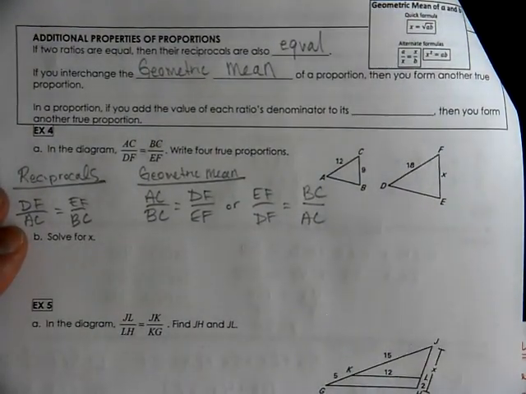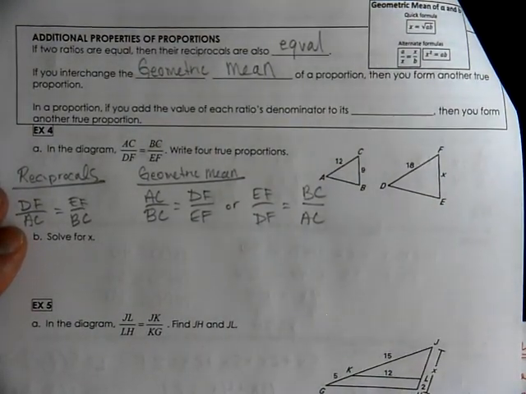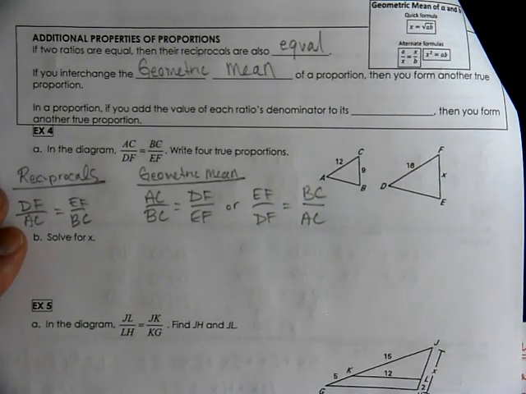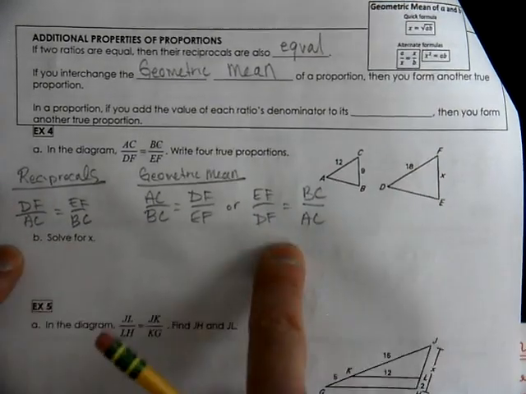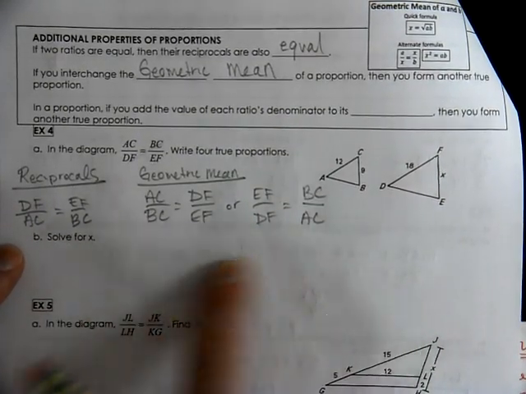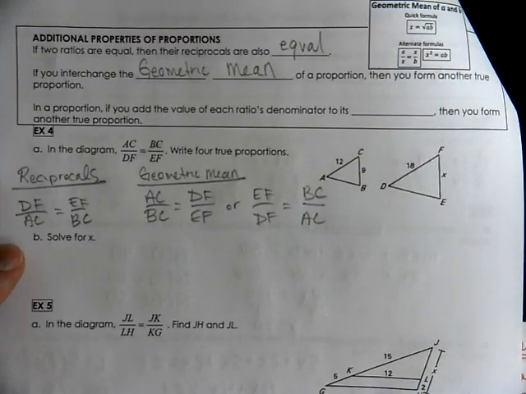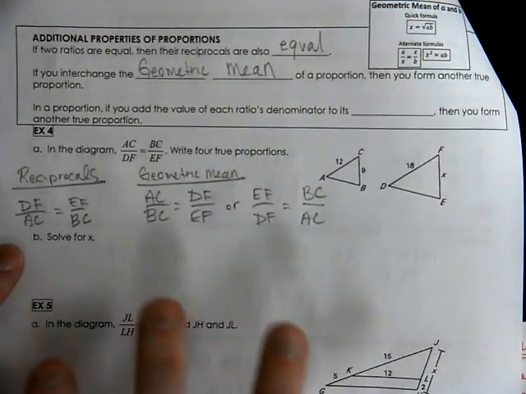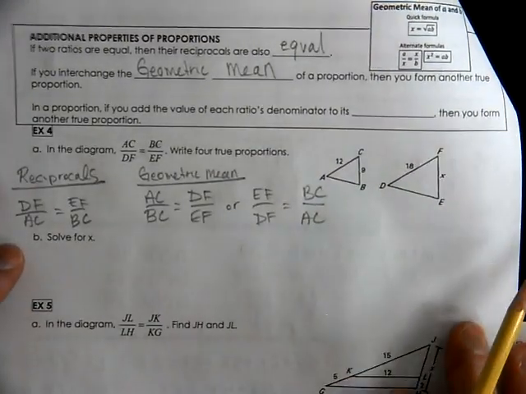That proportion would be the same. Just another way to write the same proportion. So if you have to write a proportion, there are actually several ways to write it correctly, but there's also ways to write it incorrectly. So different people can have different answers for their proportion.